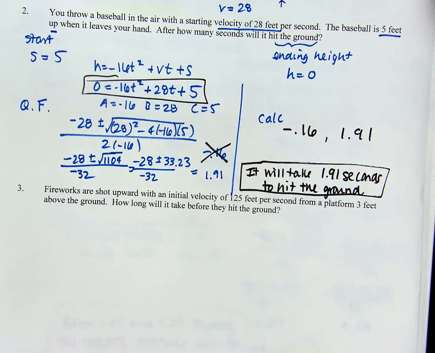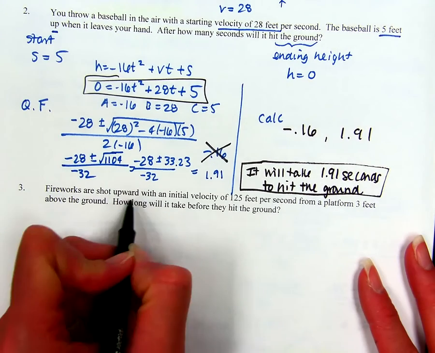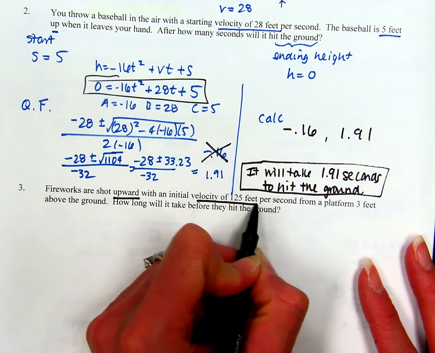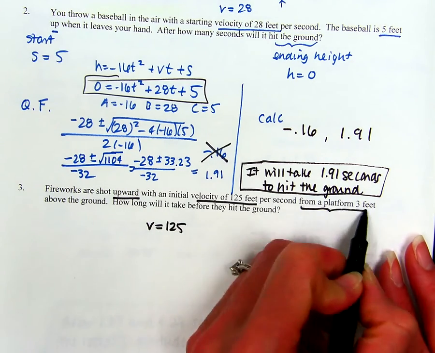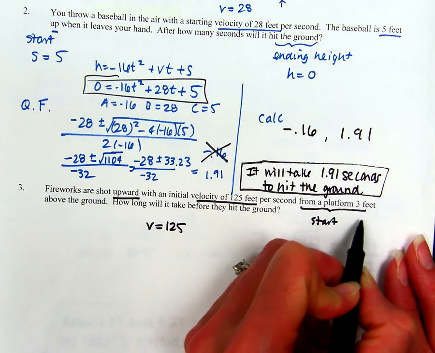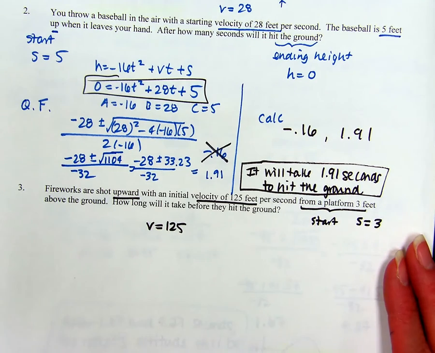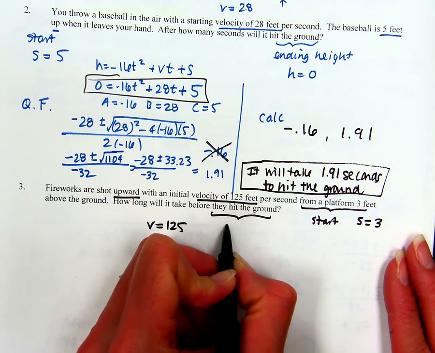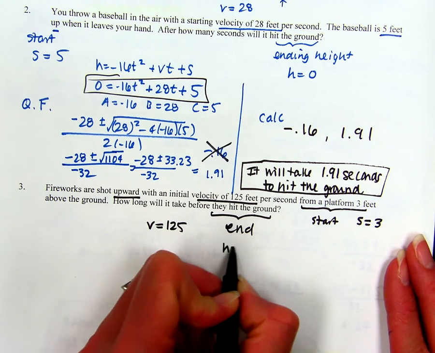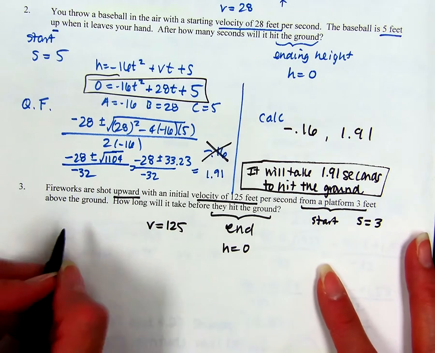All right, problem number 3. Fireworks are shot upward with an initial velocity of 125 feet per second from a platform, so that's your starting S equals 3 feet above ground. How long will it take before the fireworks hit the ground? So this is your ending, H equals 0. All right, so let's do it all in the calculator.